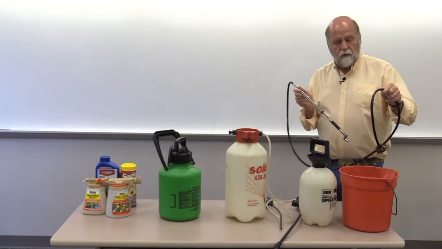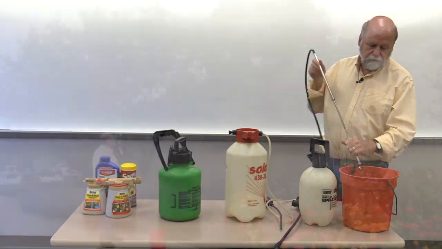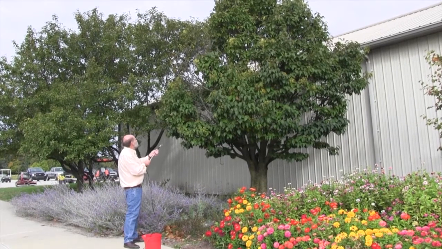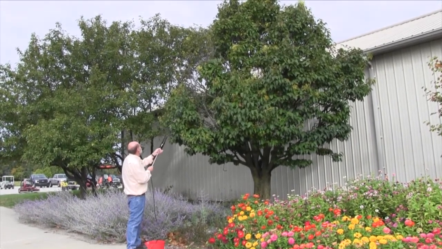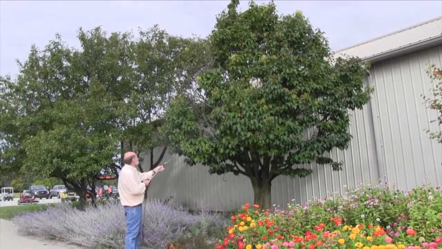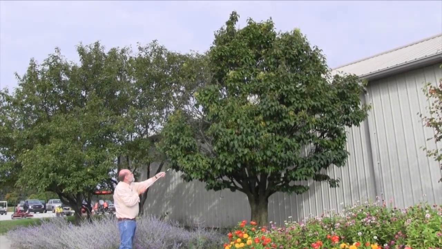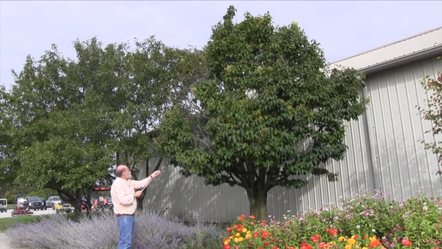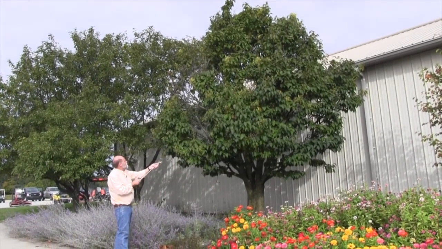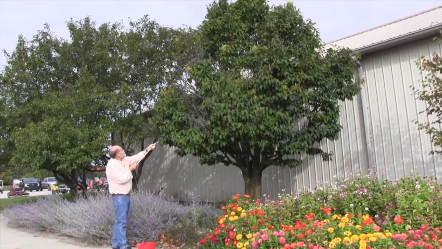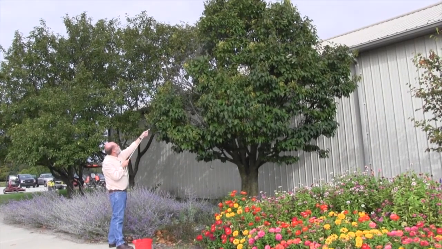It's coming through this screen on the end. And the advantage is, as we'll see outside, that when we spray, it has the ability to go 18, 20 feet, something like that, and you'll see the pattern go out, spread out. This is great for spraying up high and keeping us off of ladders where a lot of people get hurt.